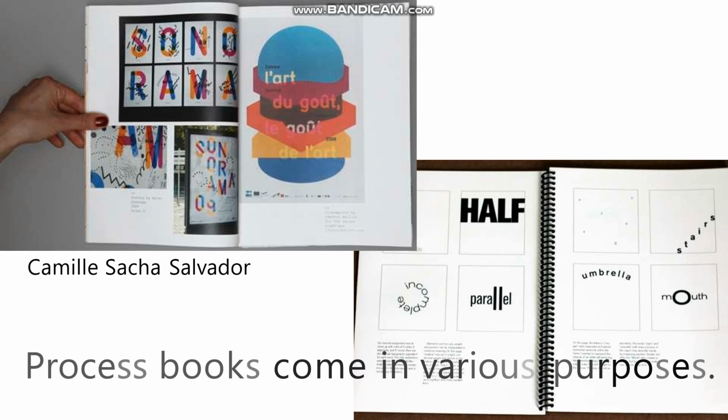But there are other types of process books, both in terms of things that are used in class, but also sometimes professionally. Sometimes designers will make process books that are more formal, right? And they are printed books, and they become a record of things like their influences and the things they're looking at, but also a record of their artwork and a record of how their ideas develop.